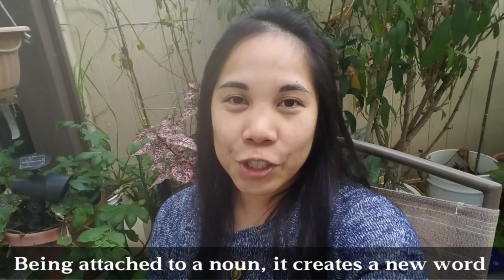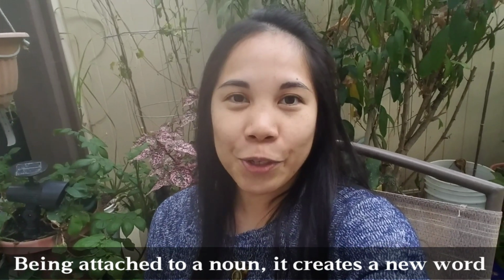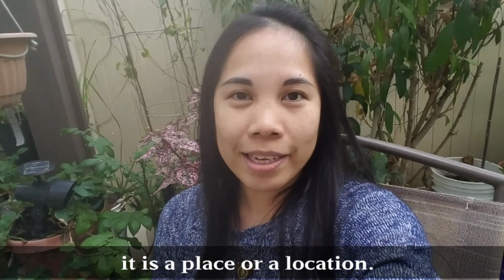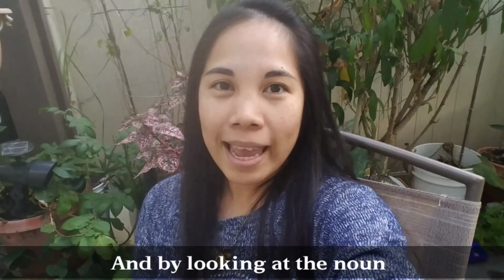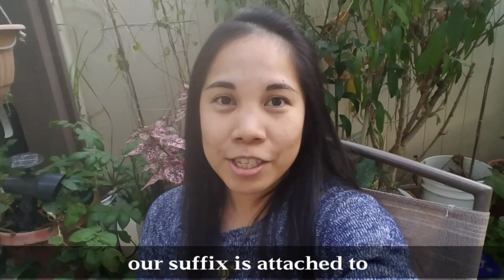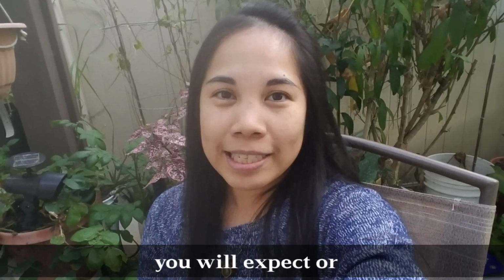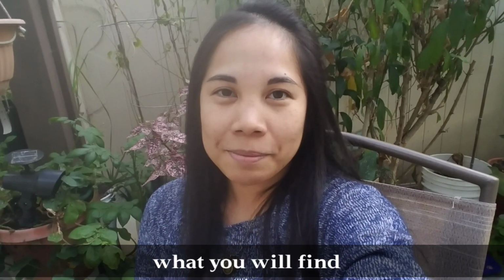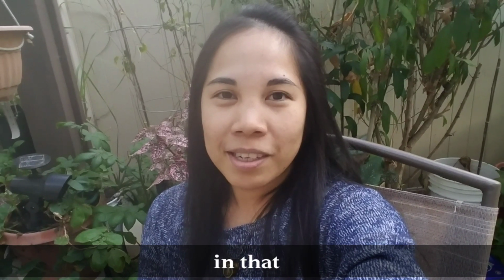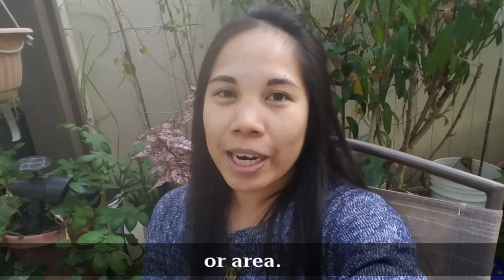If you've heard of words like manukan, babuyan, palayan, that is the suffix an attached to nouns. Being attached to a noun, it creates a new word, and often it is a place or a location. And by looking at the noun our suffix is attached to, will give you a clue on what you will expect or what you will find in that location or place or area.